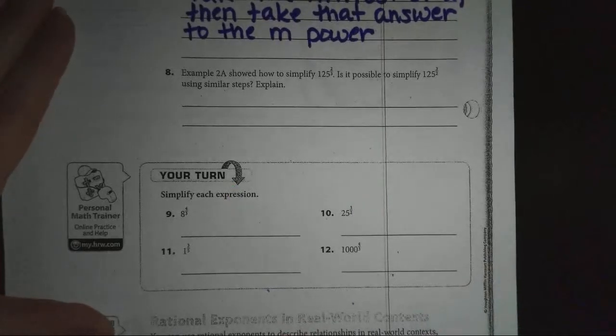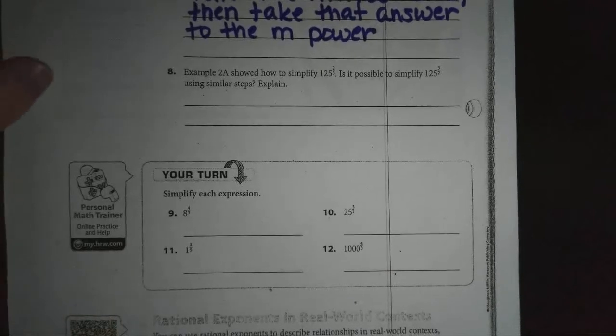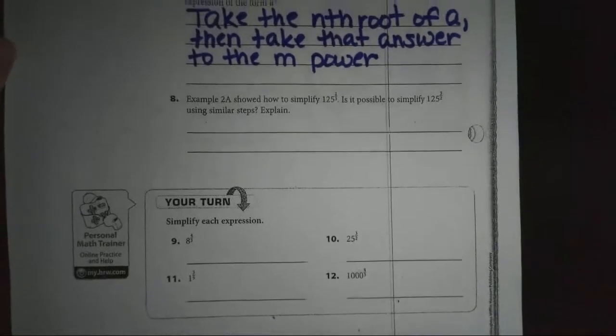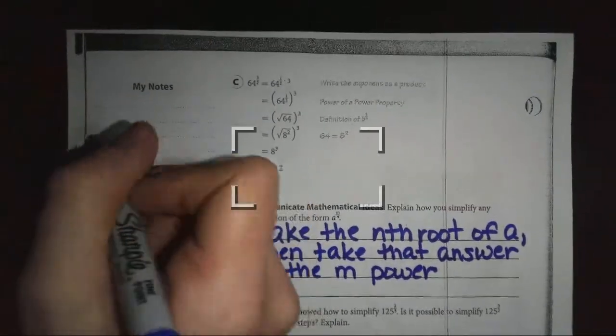All right, example 2a showed how to simplify 125 to the 2/3 power. Is it possible to simplify 125 to the 3/2 power using similar steps? And we're going to need to explain. Now, in order to explain this, we're going to need to try it out. So 125 to the 3/2 power is what we're looking at here.